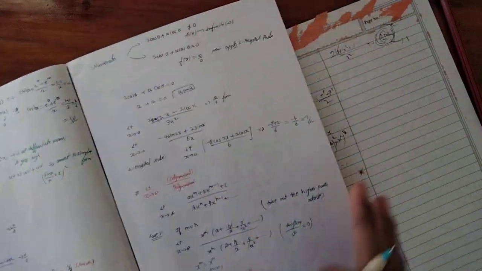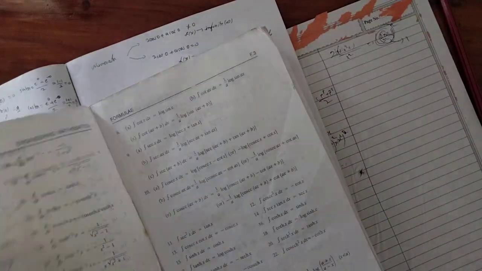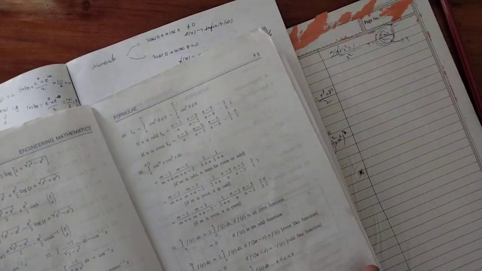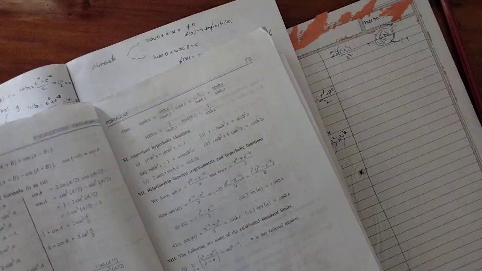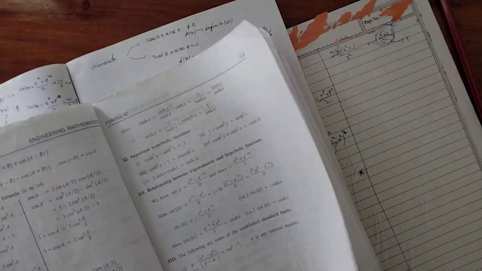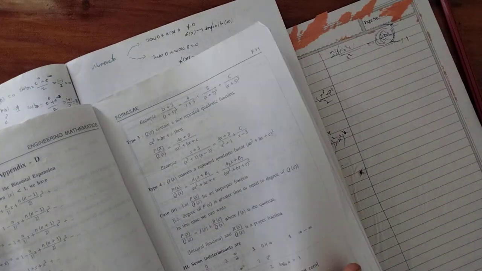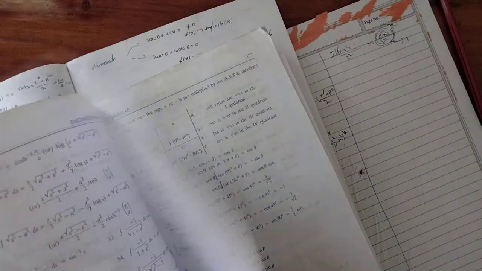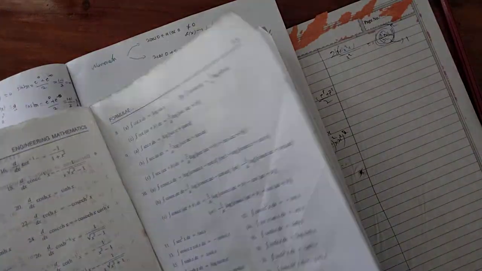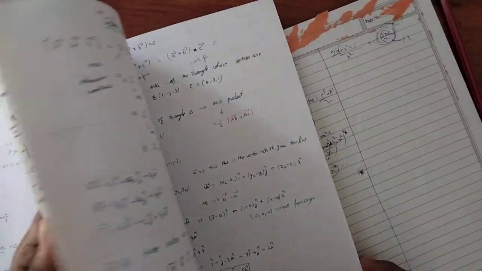We can just try it, guys. There will be a formula here.